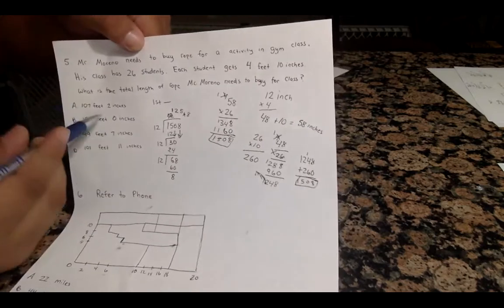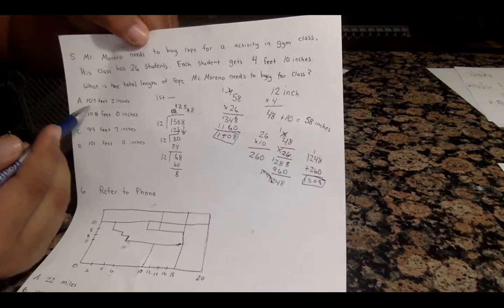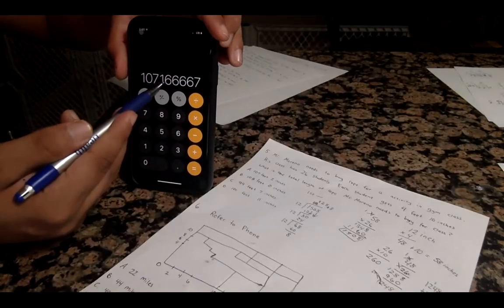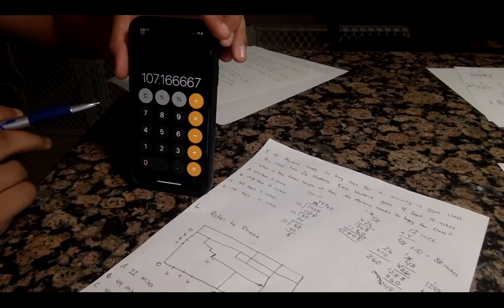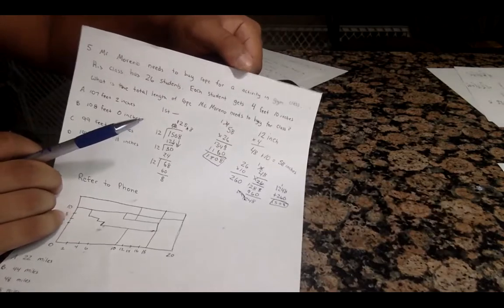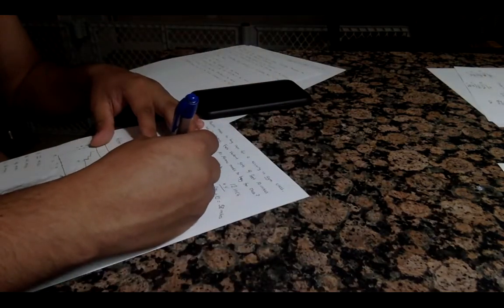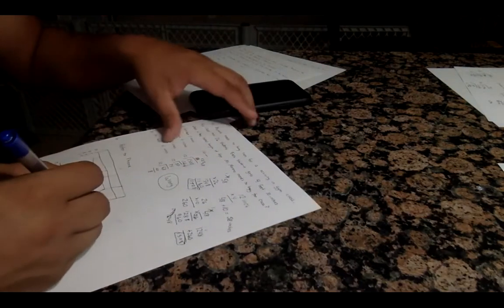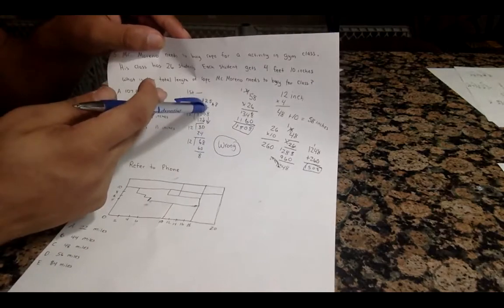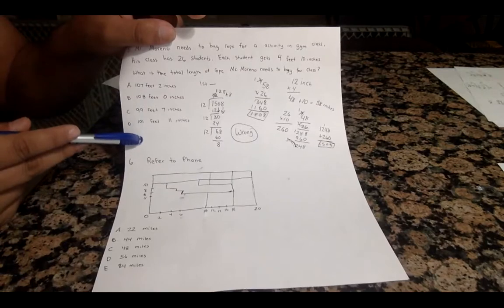And right here it says 107 feet, 2 inches. Just round this up to the next one. But number 5 is wrong. Well, I solved it right, 125.8, but the answers I provided were wrong.